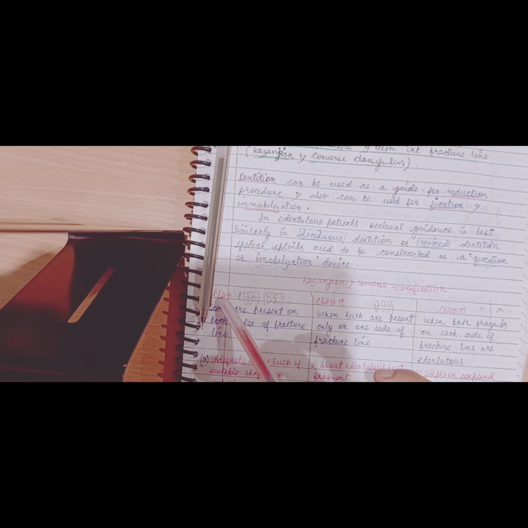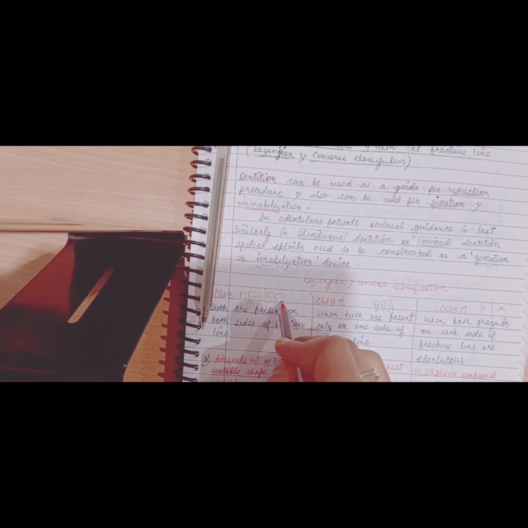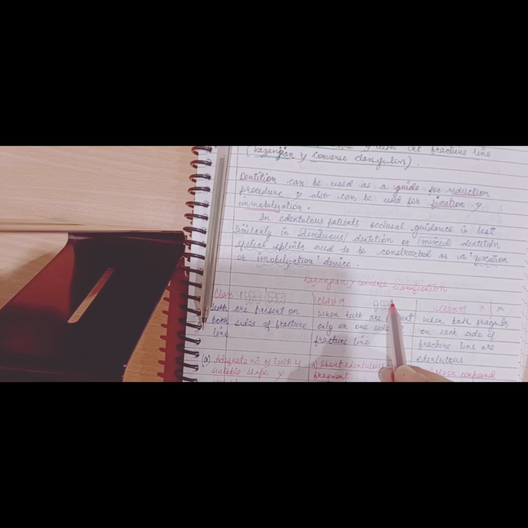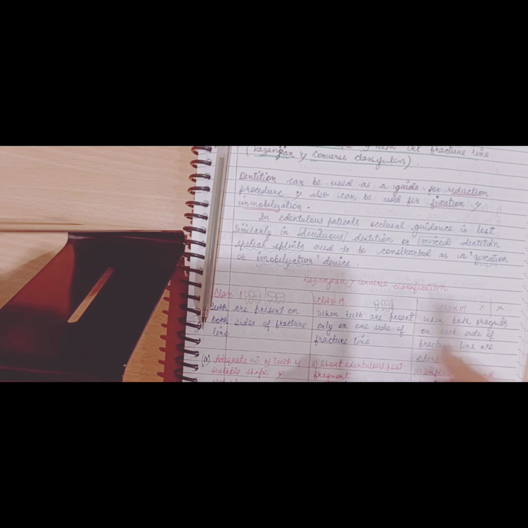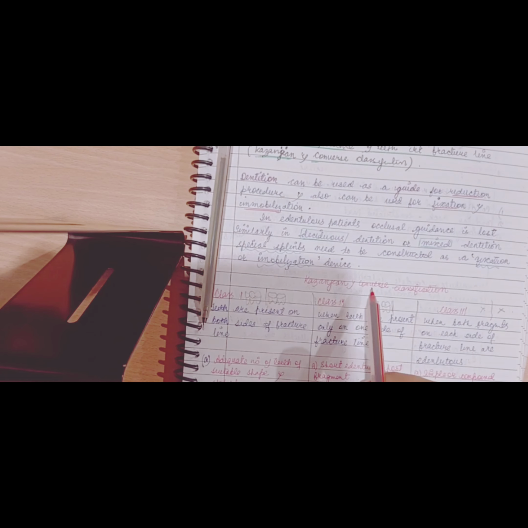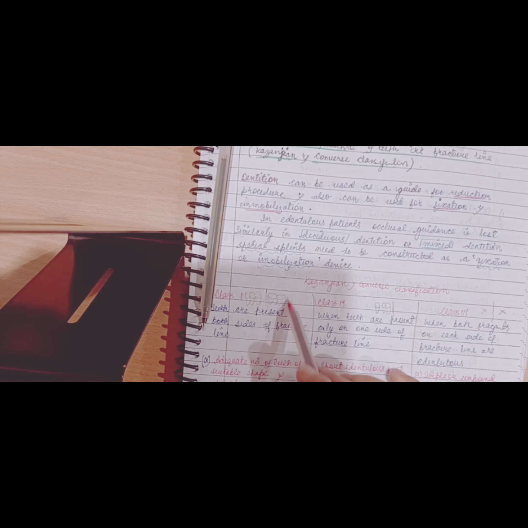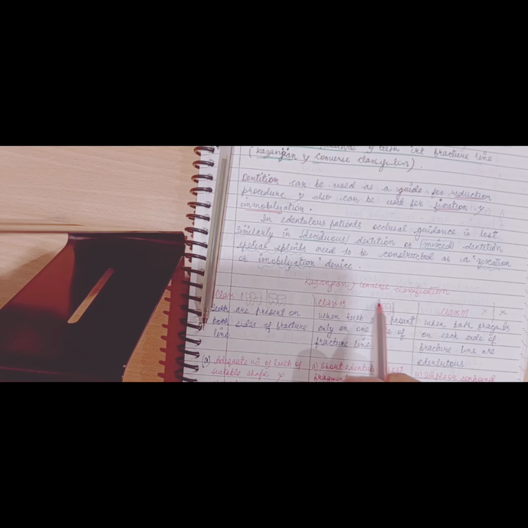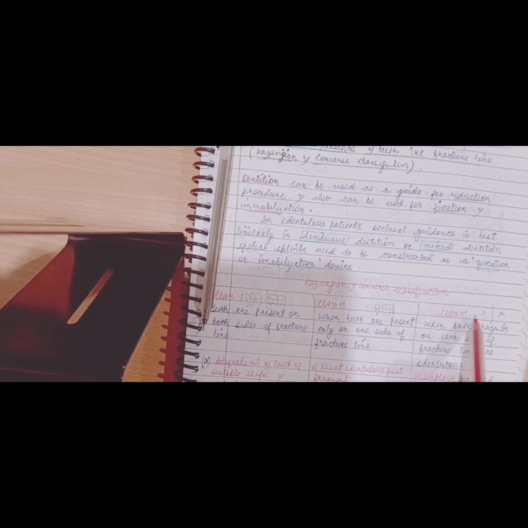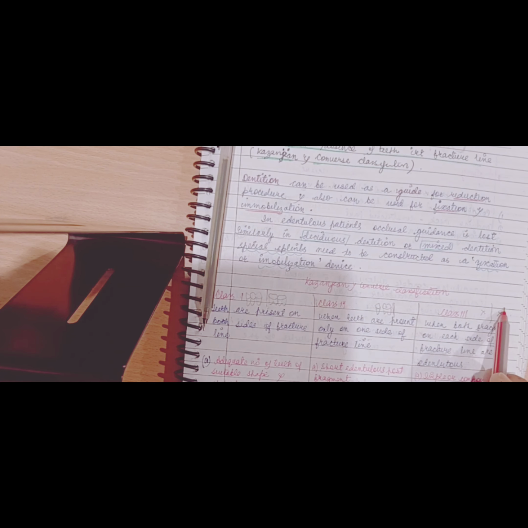It classifies the fracture into class 1, class 2 and class 3 fractures. In class 1 fracture, teeth are present on both sides of the fracture line. See, if this is the fracture line, teeth are present on both its sides. In class 2, teeth are present only on one side. And in class 3, teeth are absent on both sides of the fracture line. So, the Kazanjian and Converse classification is according to the presence or absence of teeth in relation to the fracture line. If teeth are present on both sides, it will be class 1. If present only on one side, class 2. And if teeth are absent from both sides, class 3.